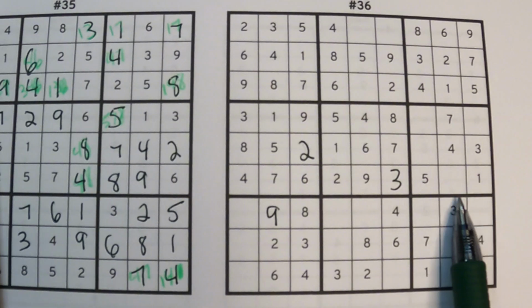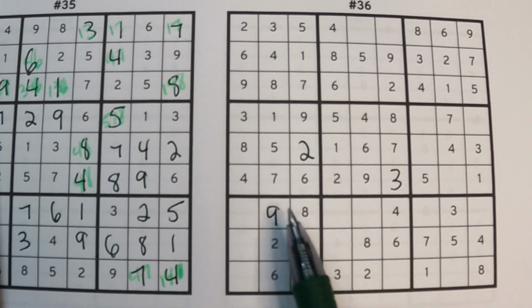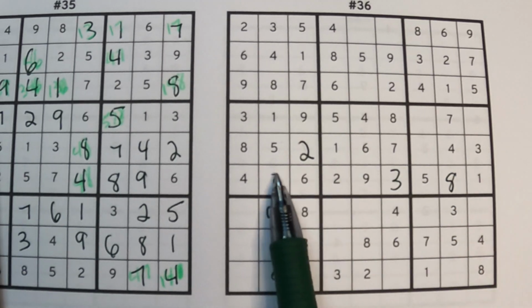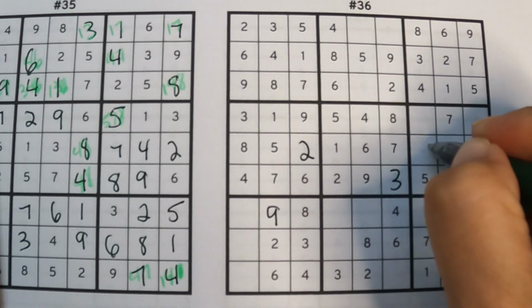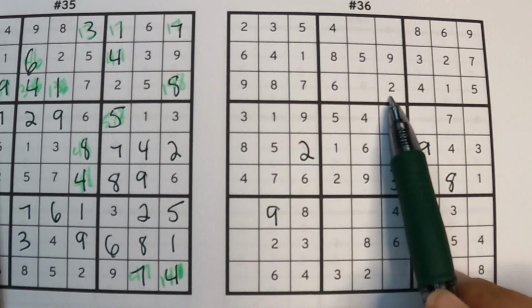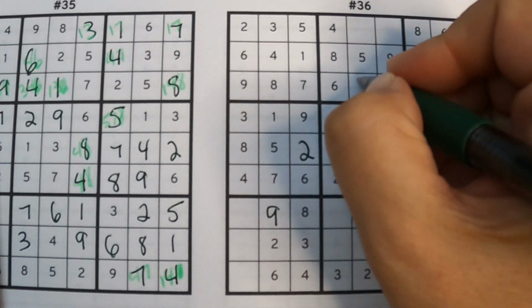For this row, we've got 1, 2, 3, 4, 5, 6, 7. We're missing an 8. For this row, we're missing a 9. For this row, we've got 1, 2. We're missing a 3.